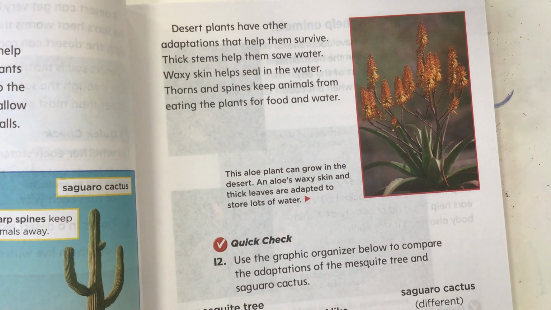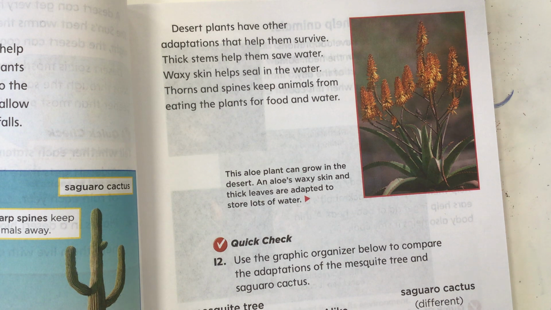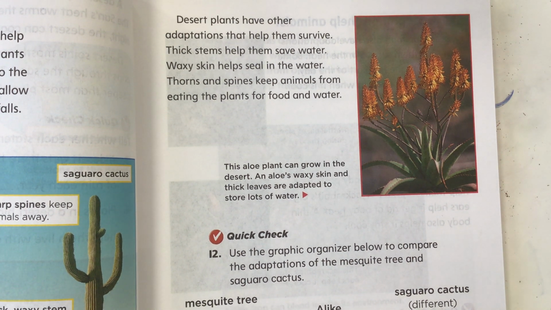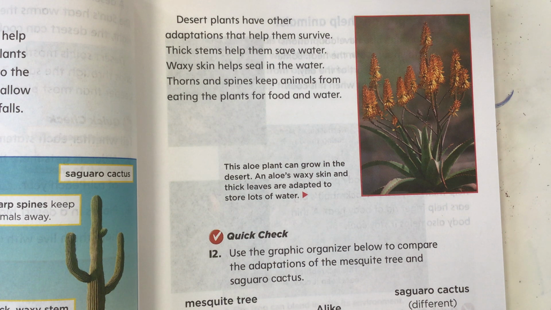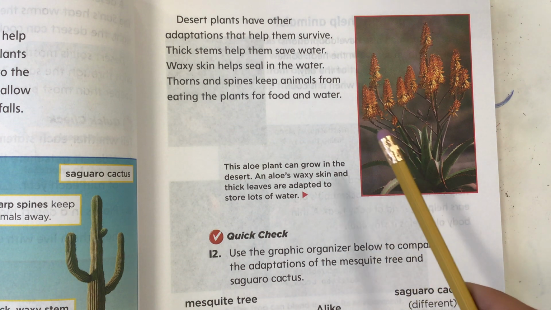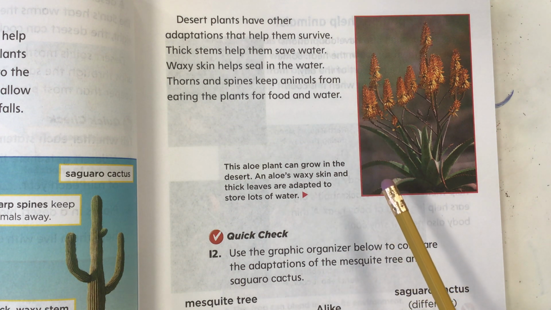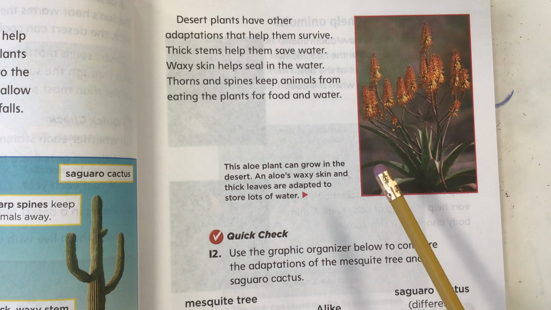Page 13. Desert plants have other adaptations that help them survive. Thick stems help them save water. Waxy skin helps seal in the water. Thorns and spines keep animals from eating the plants for food and water. This aloe plant can grow in the desert. An aloe's waxy skin and thick leaves are adapted to store lots of water. And if you look here, you can see these thick, waxy leaves. They're thick and there was skin on them. If you were to feel it, feels kind of like a wax.